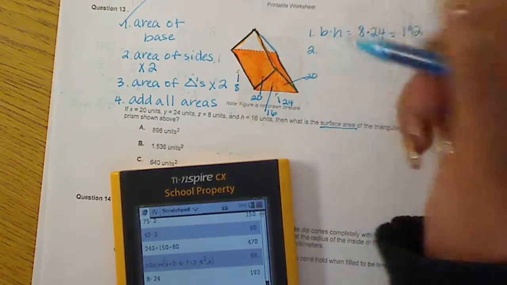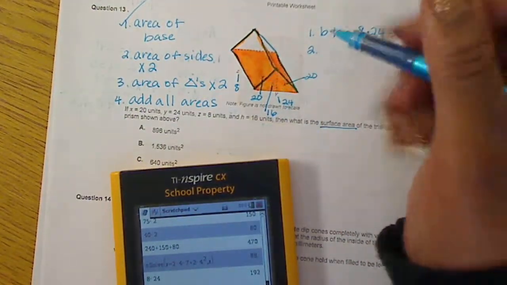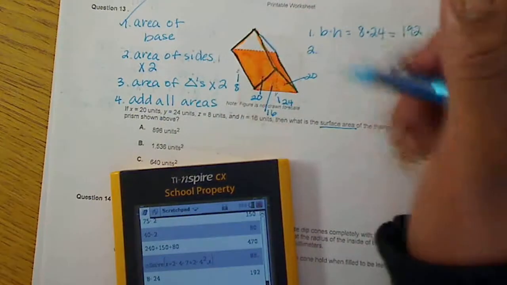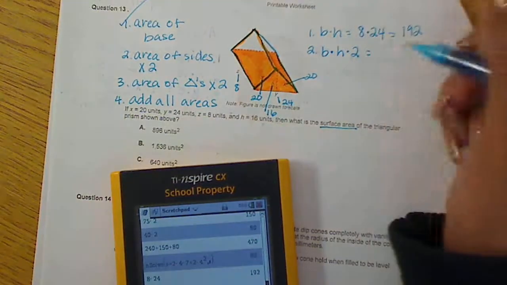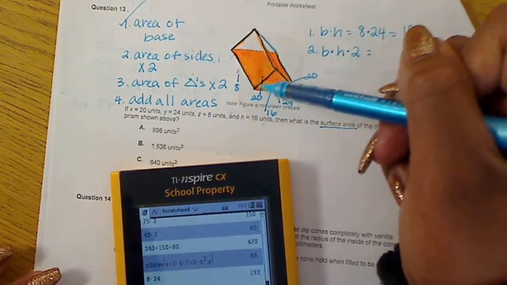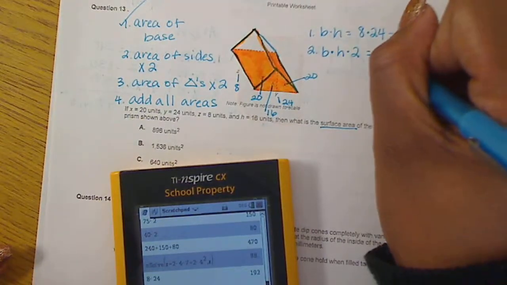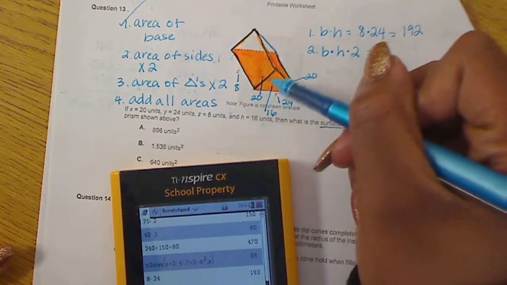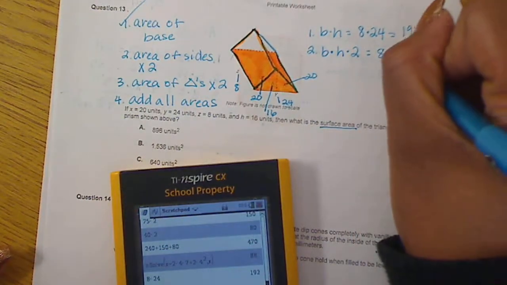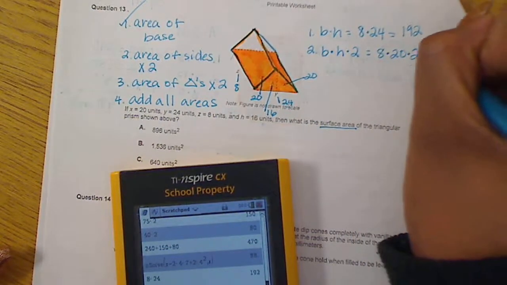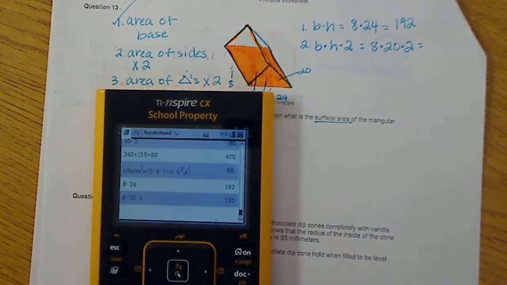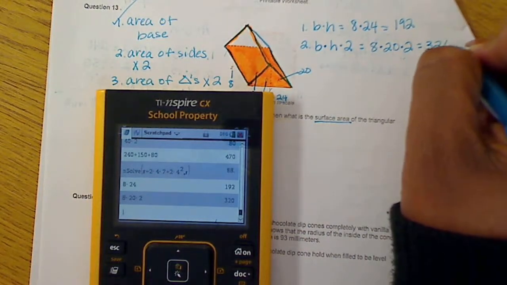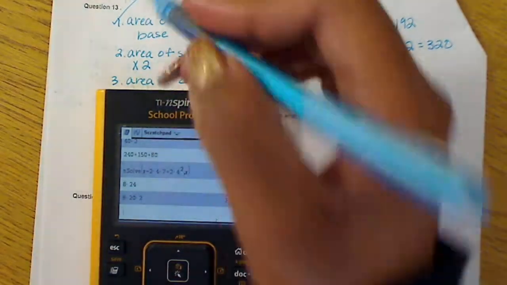Number 2, I need the area of the sides, and I need to multiply it by 2. What shape are the sides? Rectangle. So that's still base times height times 2. So I'm going to have base times height times 2 equals what? What's my base of the sides? 8. And what's my height? 20. And I need to multiply that by 2 because I have 2 of them. So I have 8 times 20 times 2. What is that? 320. That's correct. I've done the second step.